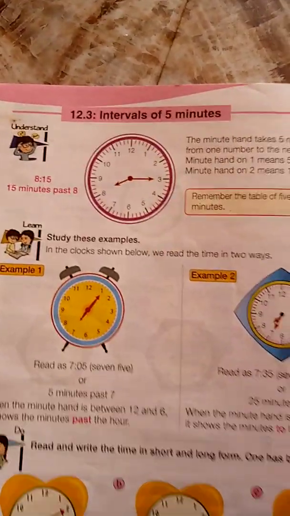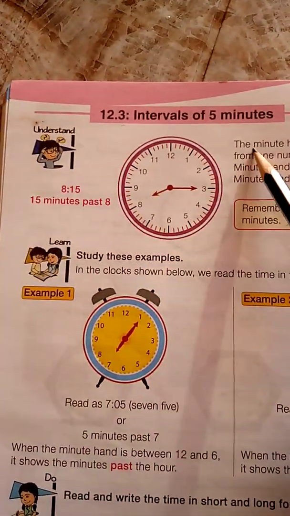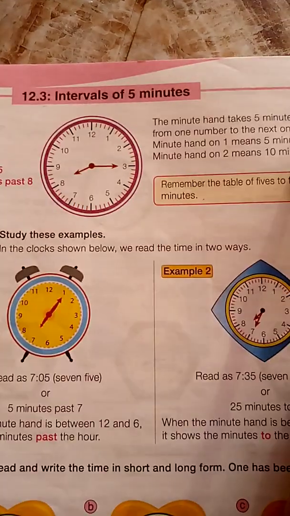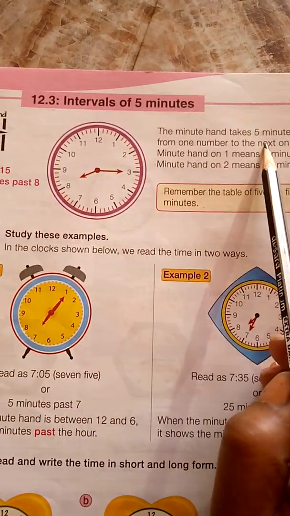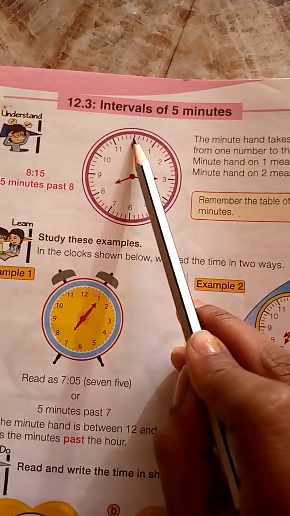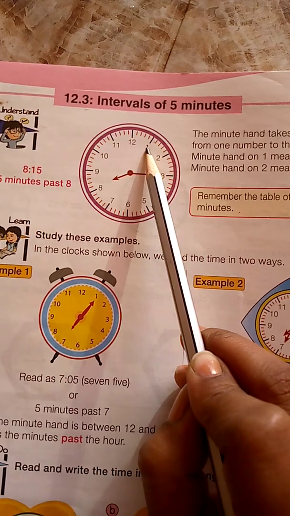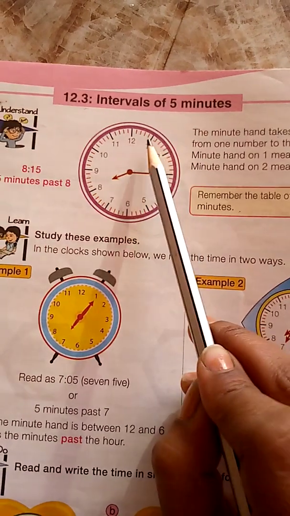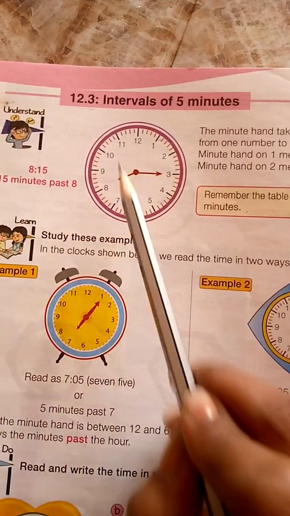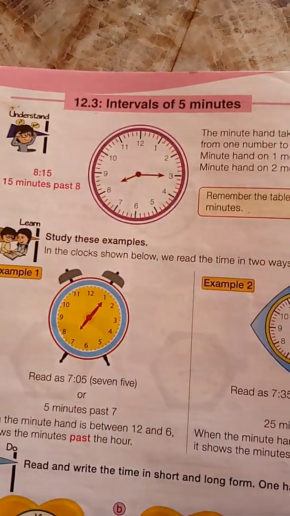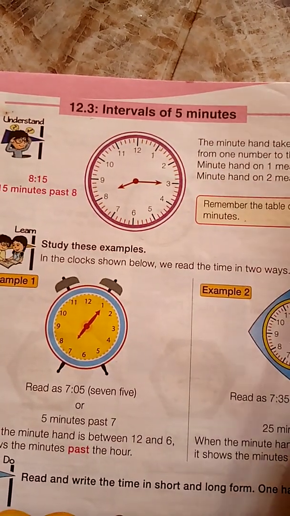Okay, children. Before starting the class, let me tell you. The minute hand takes 5 minutes to move from one number to the next number. From here to here, it is 5 minutes. That is from 12 to 1, it is 5 minutes. 1 to 2, it is again 5 minutes. And if you keep on adding all the fives, it comes to 60 minutes. Clear? Minute hand on 1 means 5 minutes.